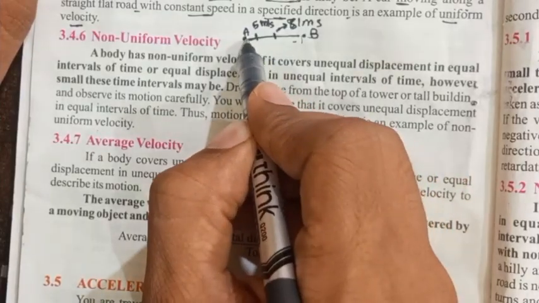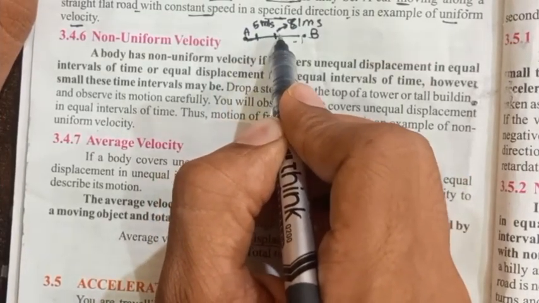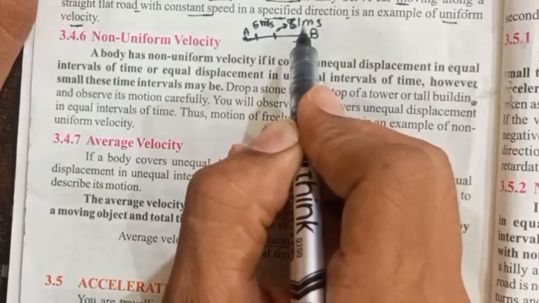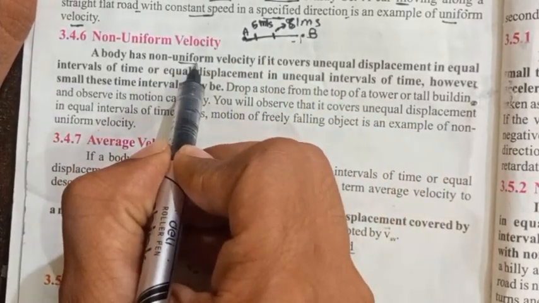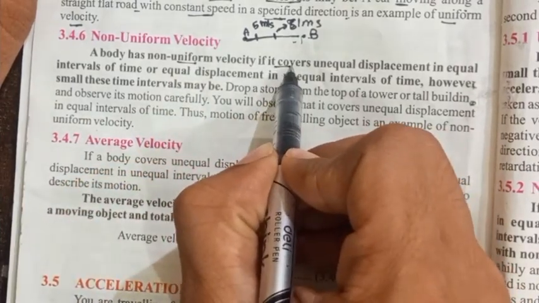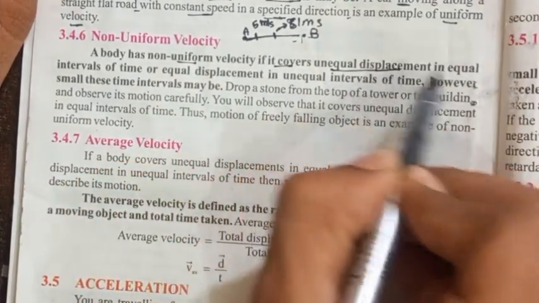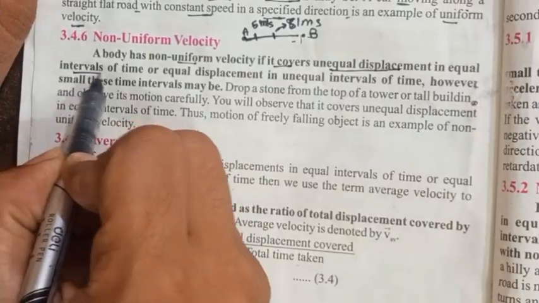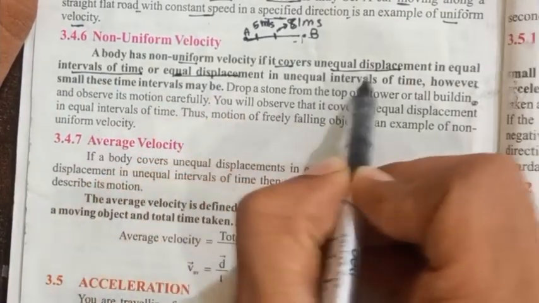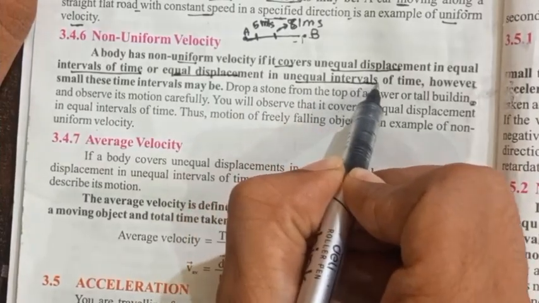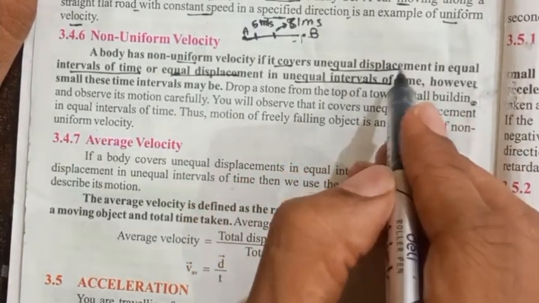A car is moving and in a short interval of time it is changing its speed. So a body has non-uniform velocity if it covers unequal displacement in an equal interval of time, or equal displacement in unequal interval of time.